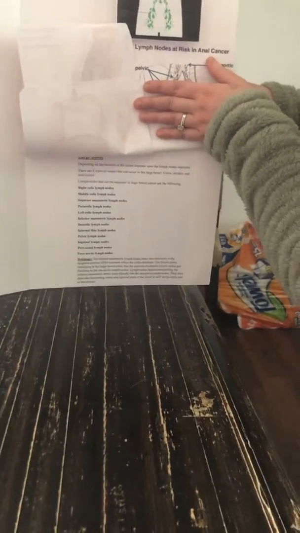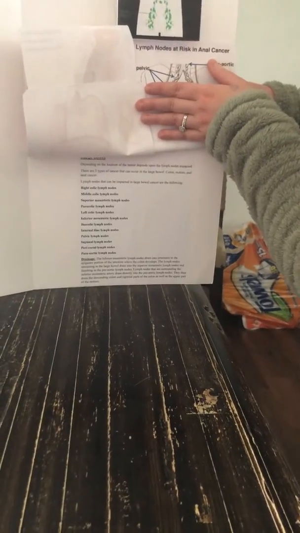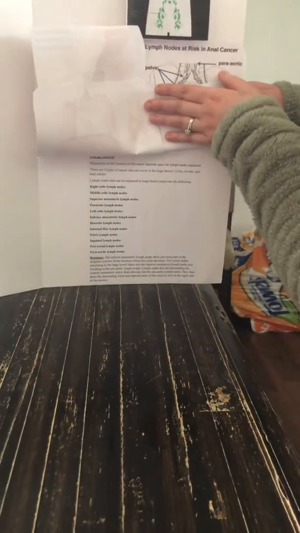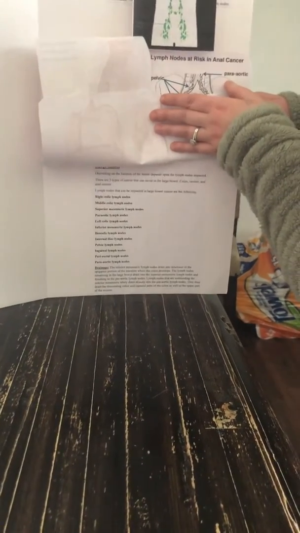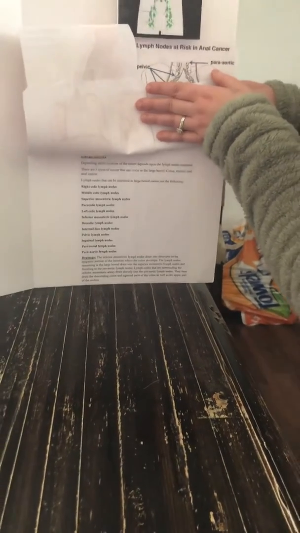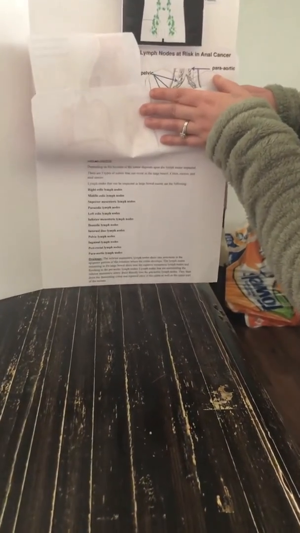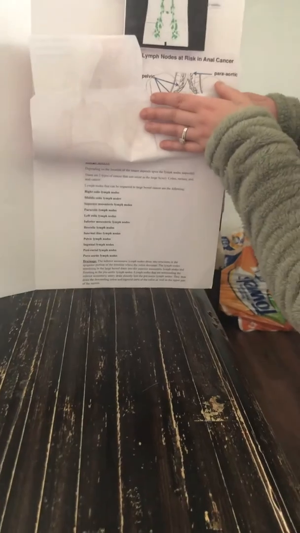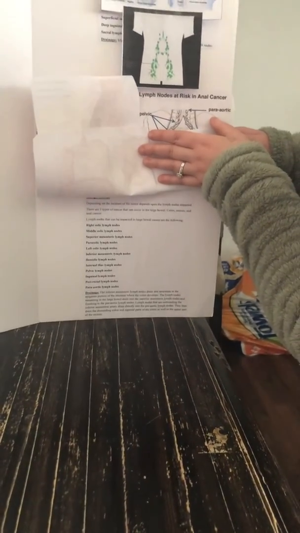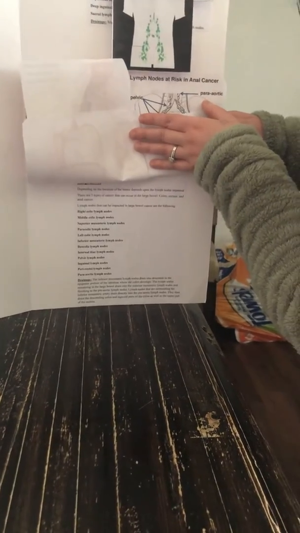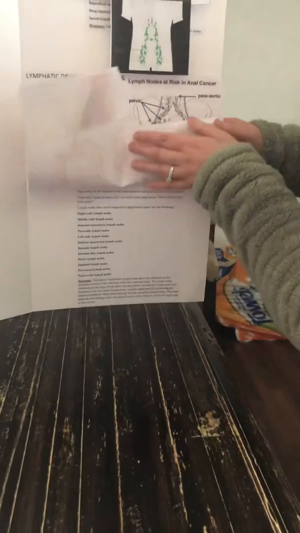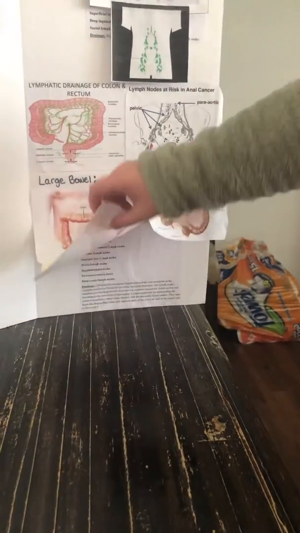Lymph nodes that can be impacted in large bowel cancer are the following: right colic lymph nodes, middle colic lymph nodes, superior mesenteric lymph nodes, pericolic lymph nodes, left colic lymph nodes, inferior mesenteric lymph nodes, ileocolic lymph nodes, internal iliac lymph nodes, pelvic lymph nodes, inguinal lymph nodes, pararectal lymph nodes, para-aortic lymph nodes. Drainage is a little different.